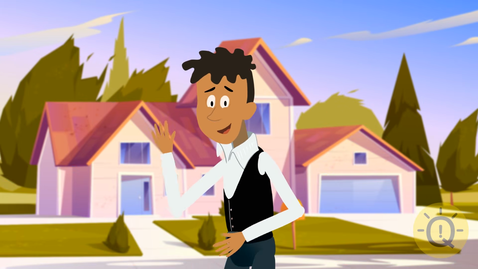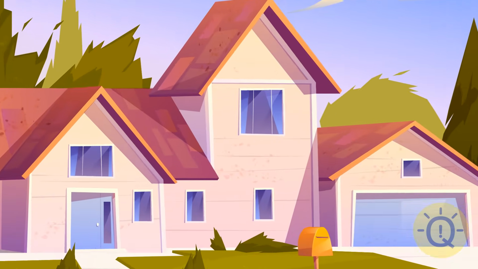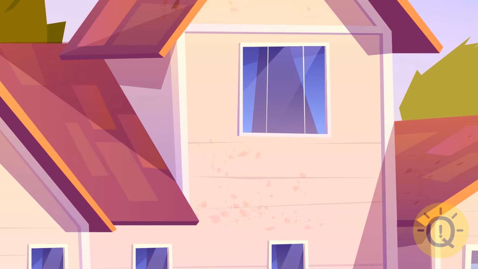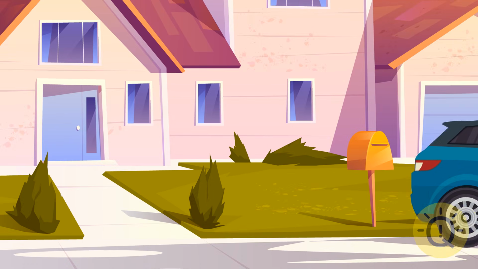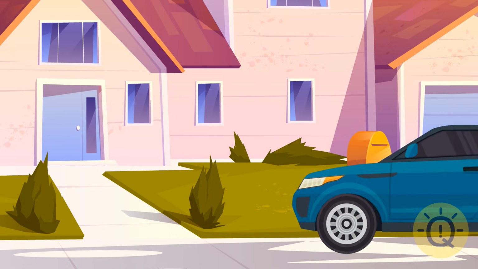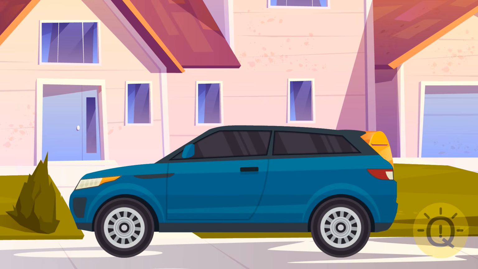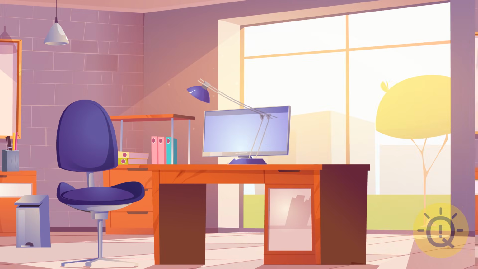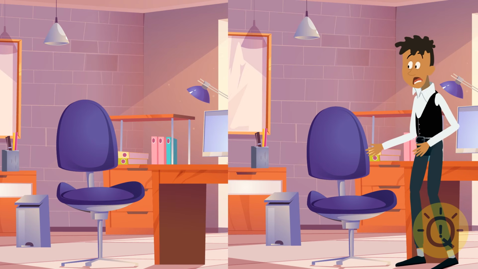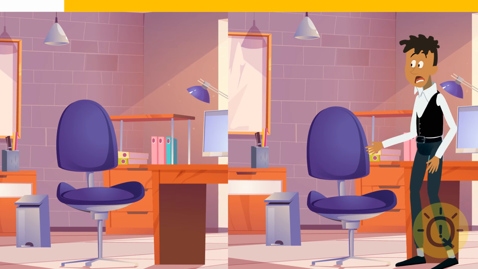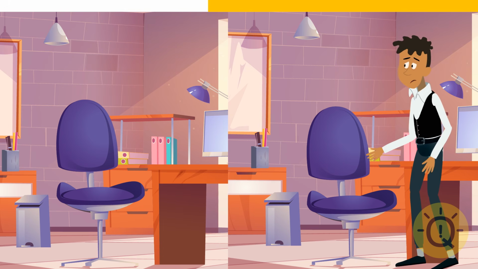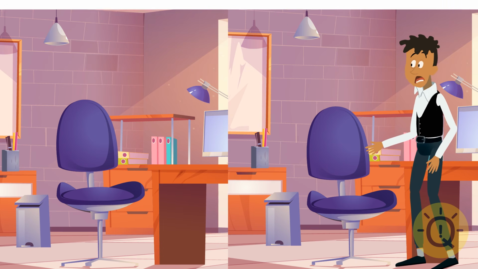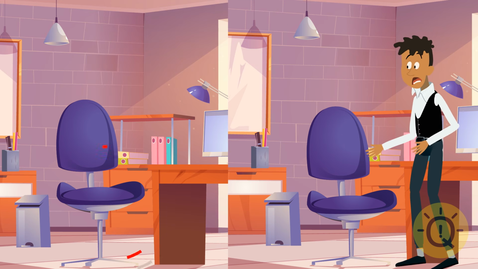Jack is a successful lawyer. He has a small country house where he lives alone. Once he goes on a business trip, 5 days later he gets home and discovers that someone has entered his office. His enemies must have searched it. How did he know? Someone lowered his chair.